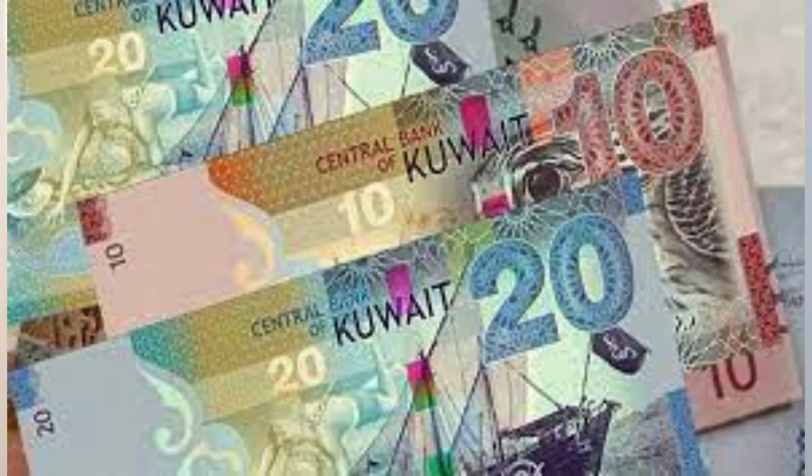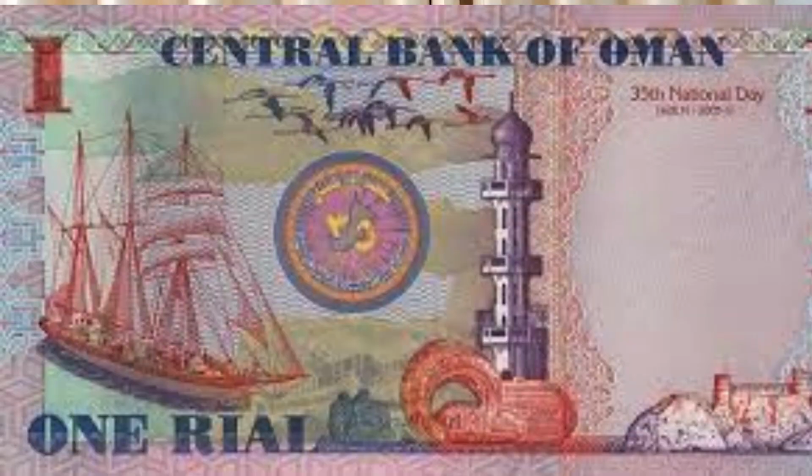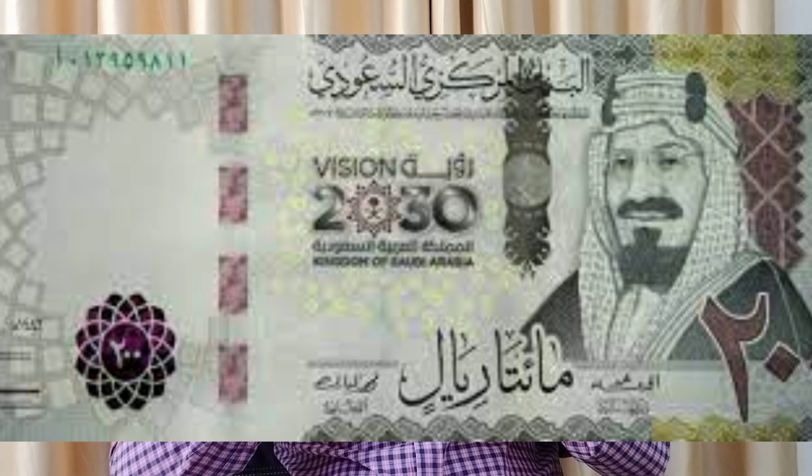And Kuwait uses the Kuwaiti dinar, also known as KWD. Mostly they use their own names, because they're very proud of themselves. Then we have the Omani Riyal, used in Oman, which is OMR. Then Saudi Arabia uses the Saudi Riyal, which is SAR. So it's good you get to know them and what they are represented with.